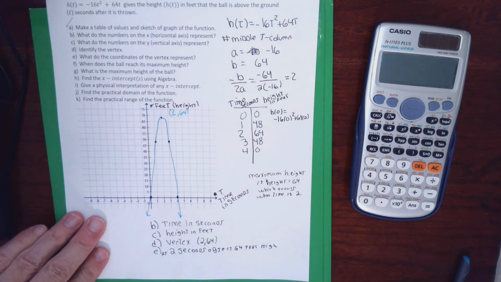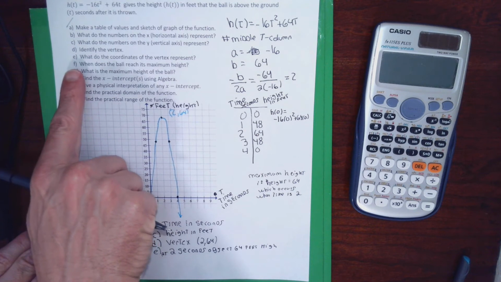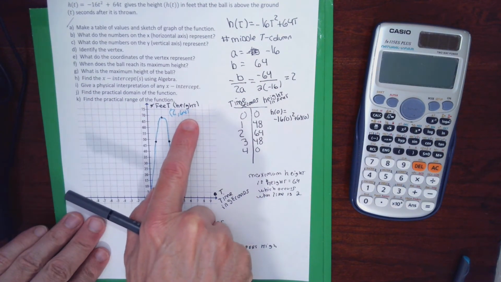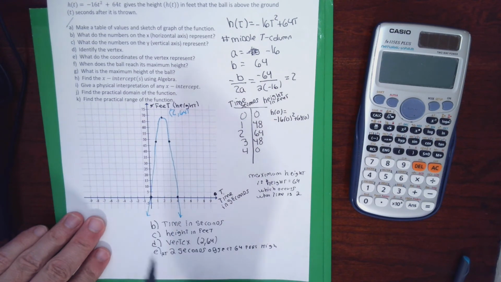That's how we would have worded it in the last section, because the problems weren't word problems. But now I can use this to answer the important questions here. When does the ball reach its maximum height? Well, its maximum height is 64 feet, and it occurs at 2 seconds.